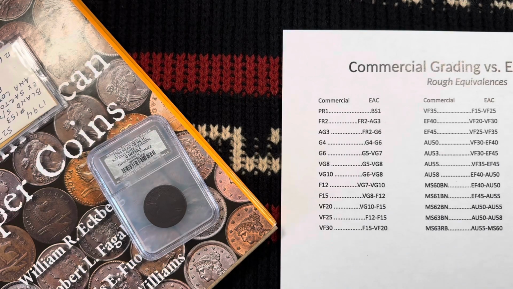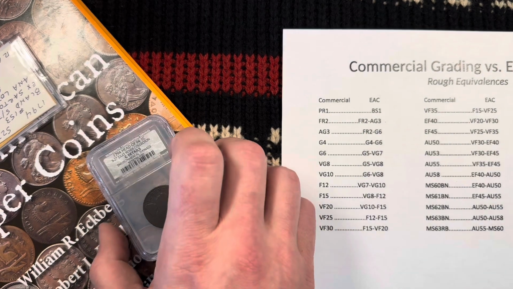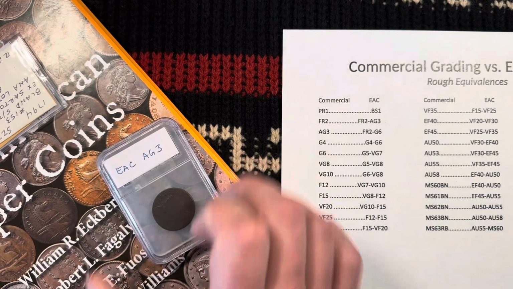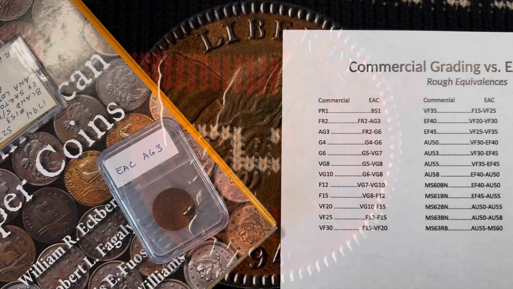Hey Copper Nerds, today we're going to take a look at the difference between EAC grading and commercial third-party grading. For example, good details? Nah, let's just give that one a net AG3. Let's get into it.